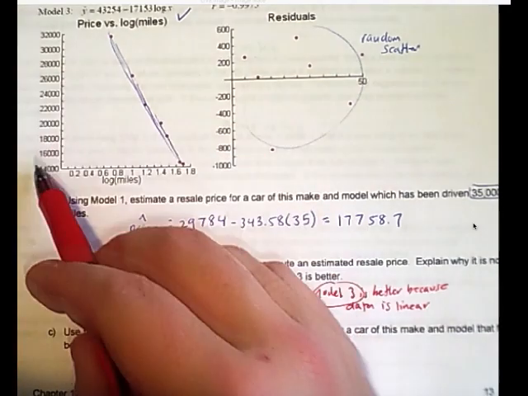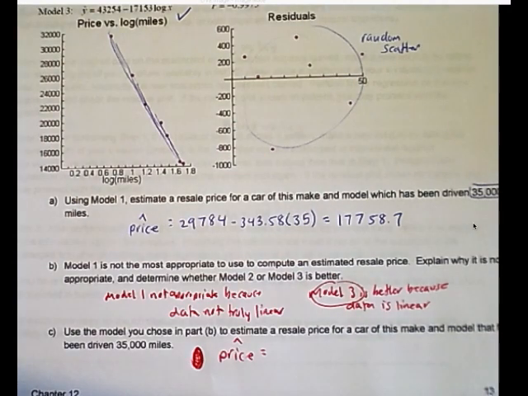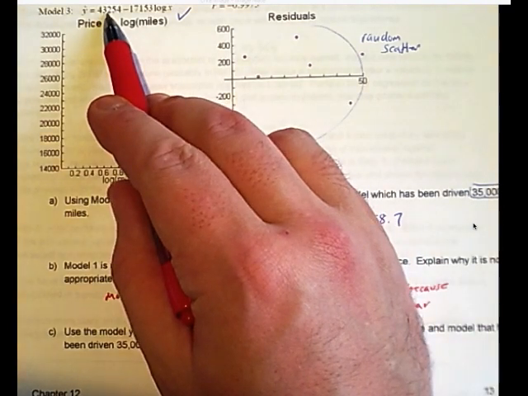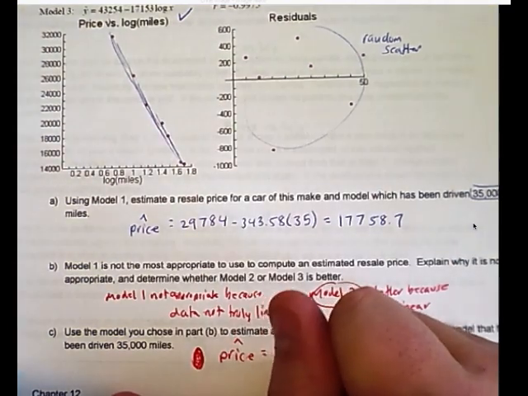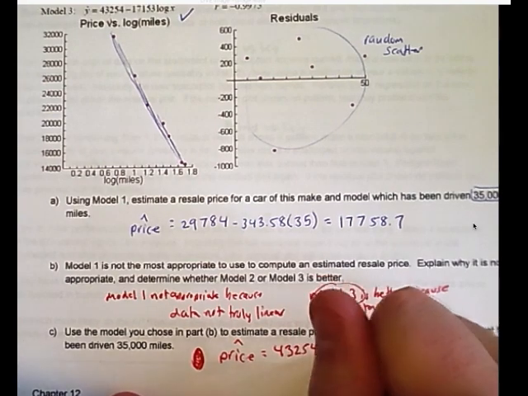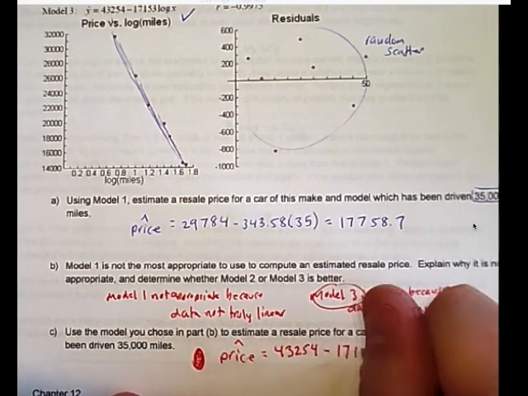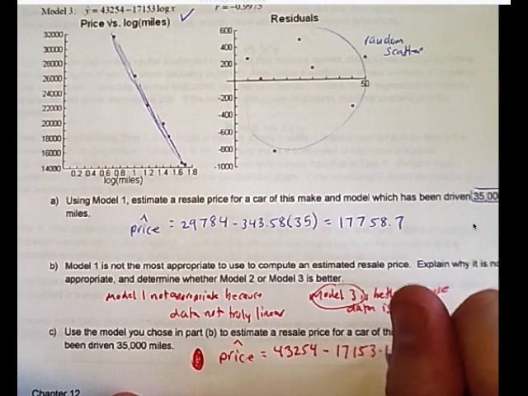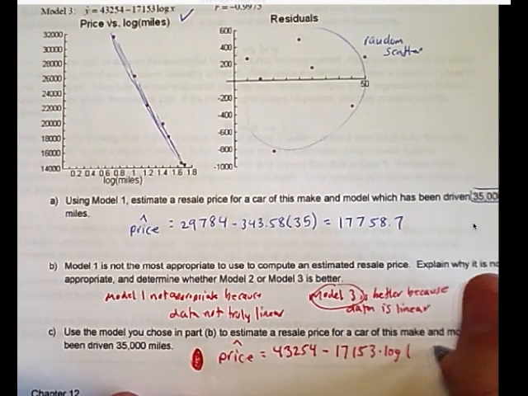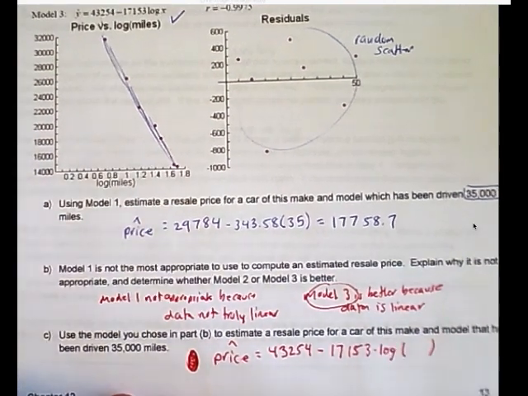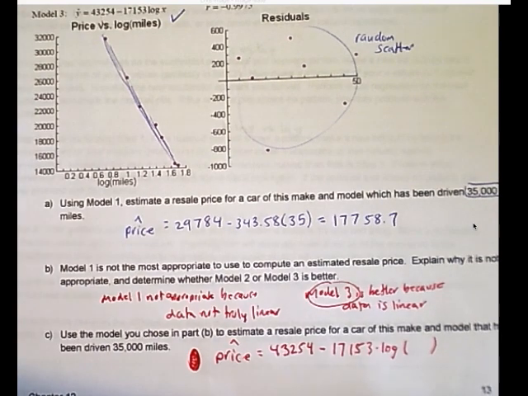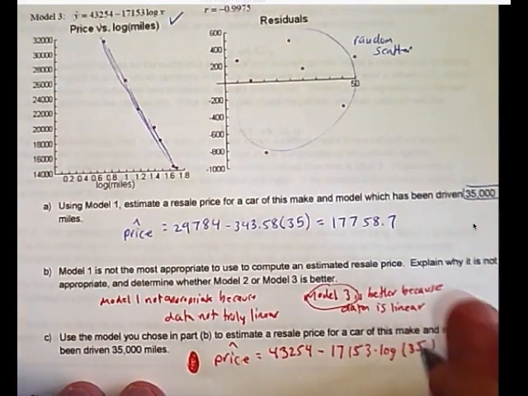Price is on the y, equals, let's go to the prediction equation, 43,254 minus 17153 times the log of the miles, but again, the miles are in thousands. So again, we would just enter 35.